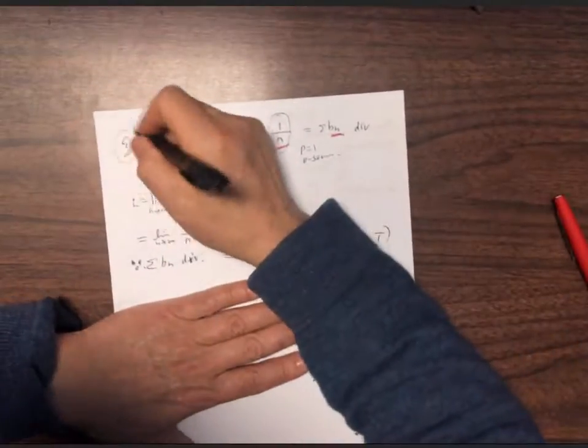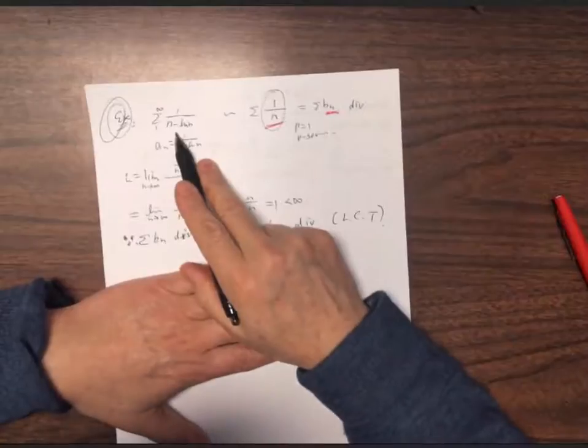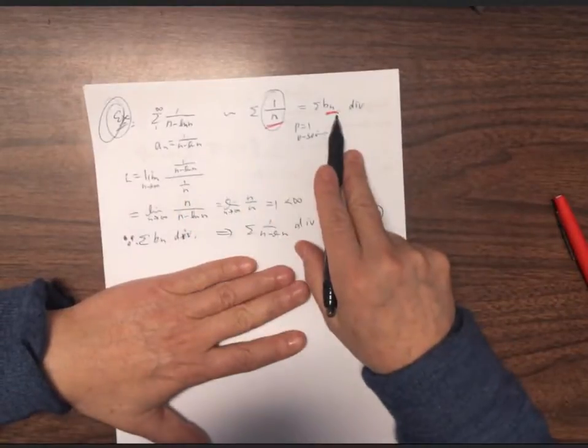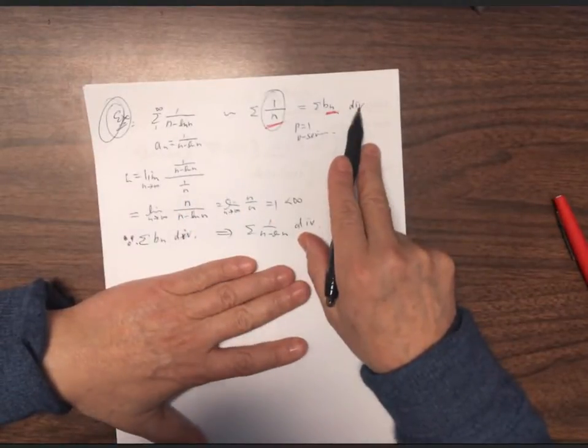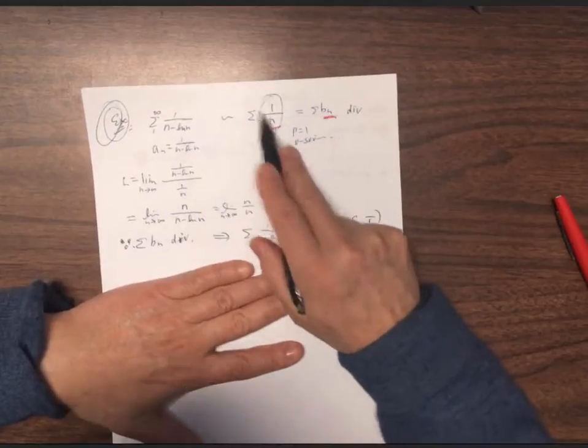So again, given a series, we try to come up with the bn, sigma bn. Most of the time, drop lower order terms.